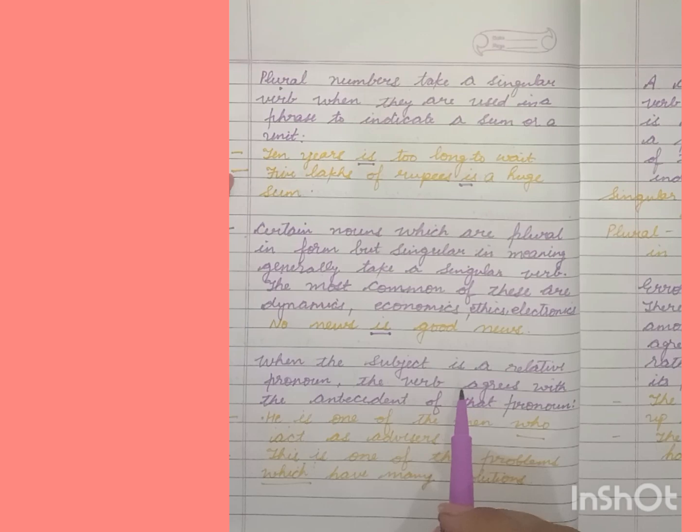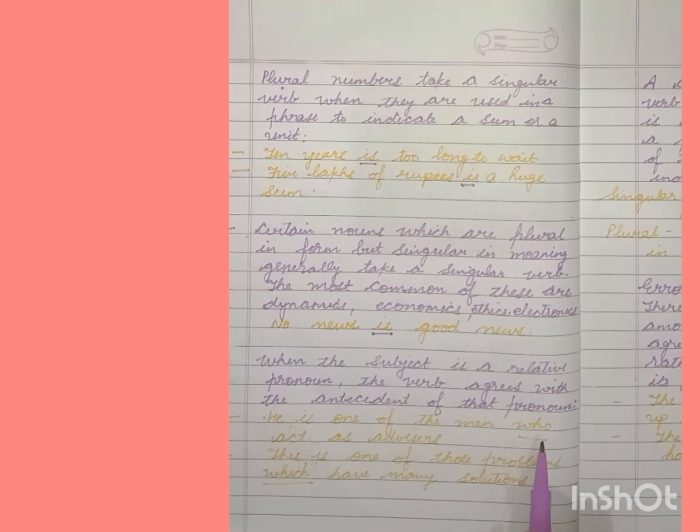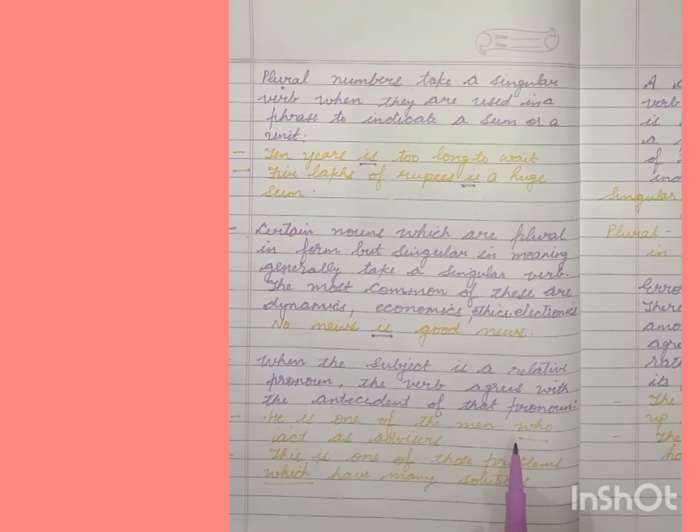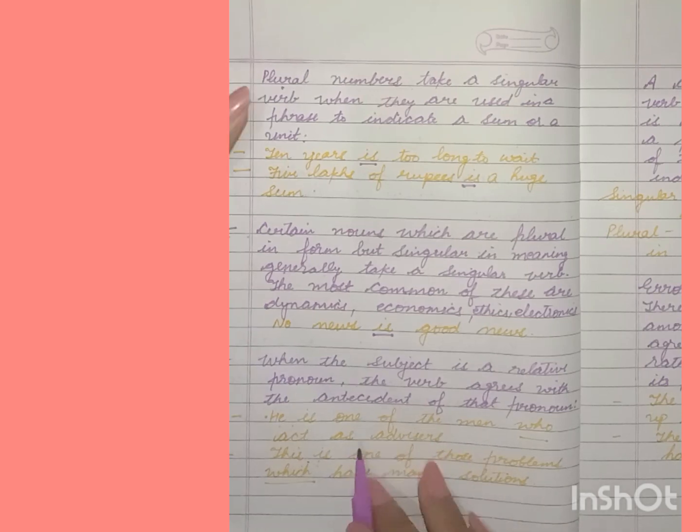When the subject is a relative pronoun, the verb agrees with the antecedent of that pronoun. Here, who, which, these are called relative pronouns, and antecedent means which comes before that. Say in this sentence, he is one of the men who act as advisors.